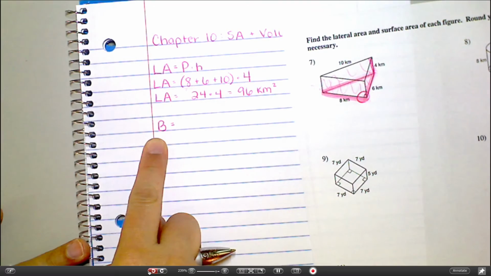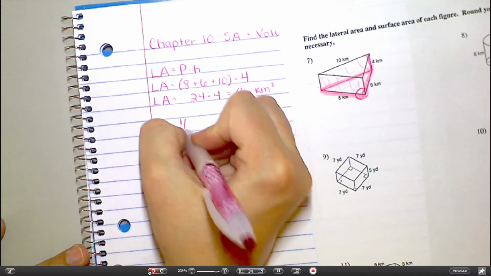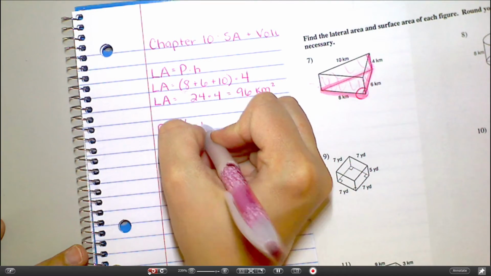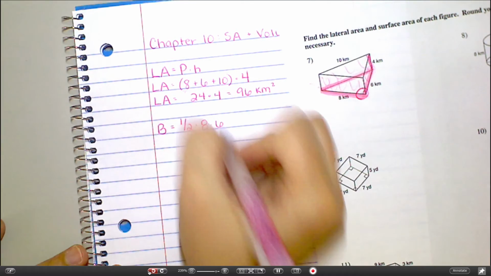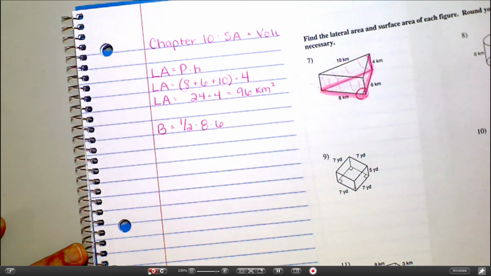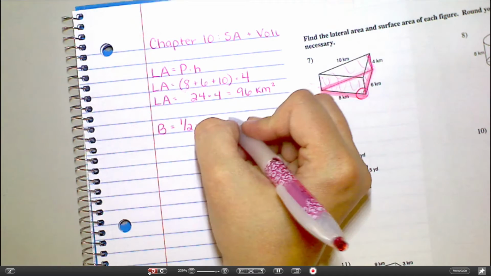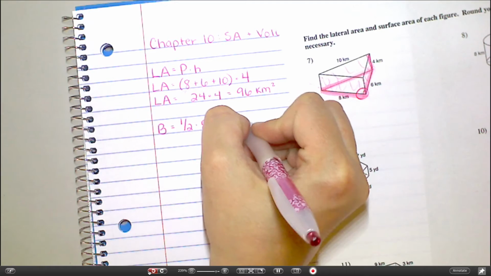So to find the area of my base, I'm going to do 1/2 times 8 times 6. Oh, the divide by 2? Yeah, that's fine too. So 8 times 6 divided by 2, same idea. I get 24.